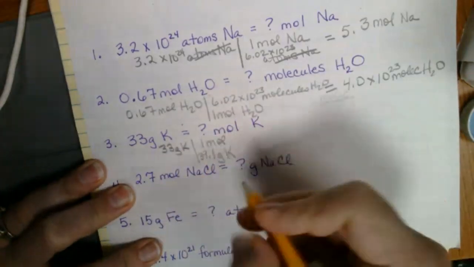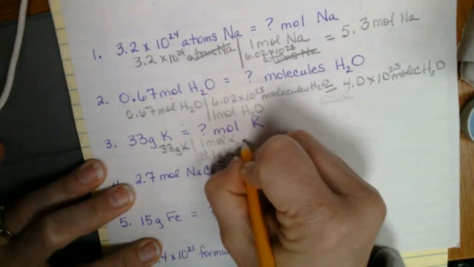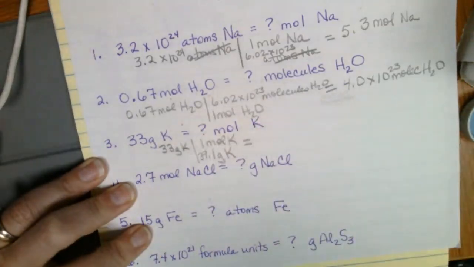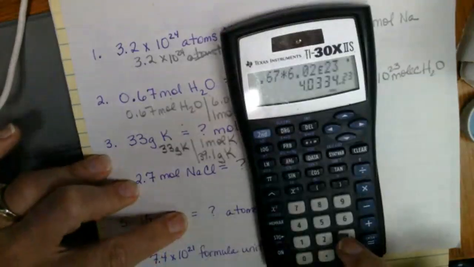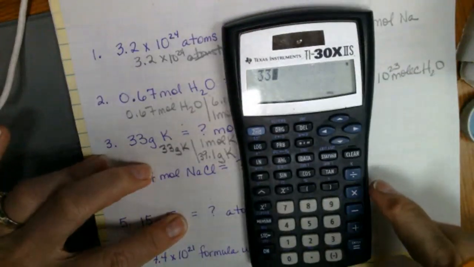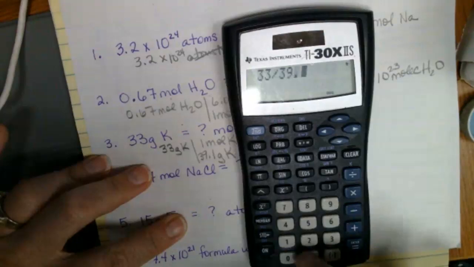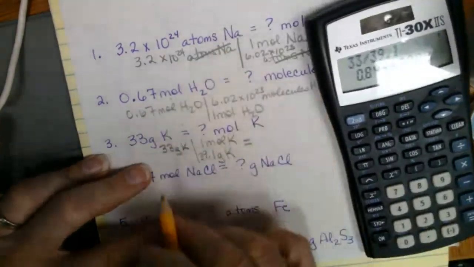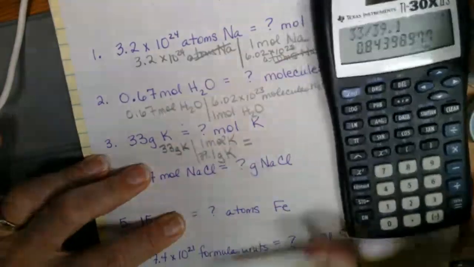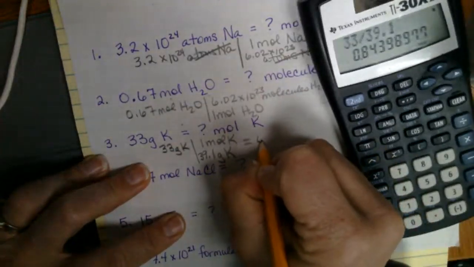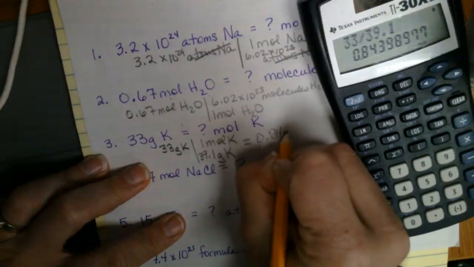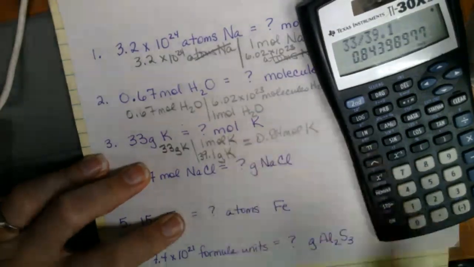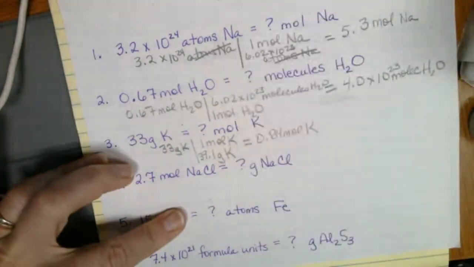And remember, 1 goes with mole. So now I'm going to multiply across the top, 33 times 1. Well, that's pretty easy. That's going to be 33 divided by 39.1. I have 2 sig figs, so my answer should be 0.84 moles potassium.